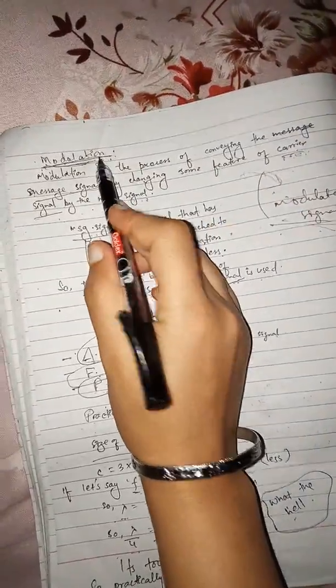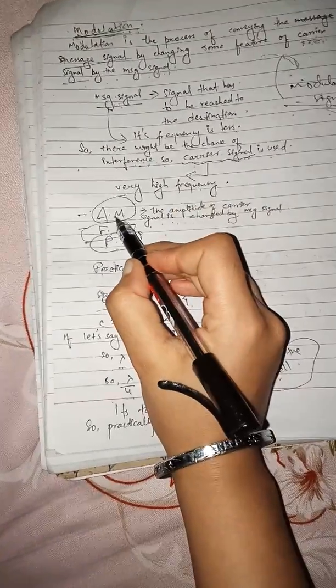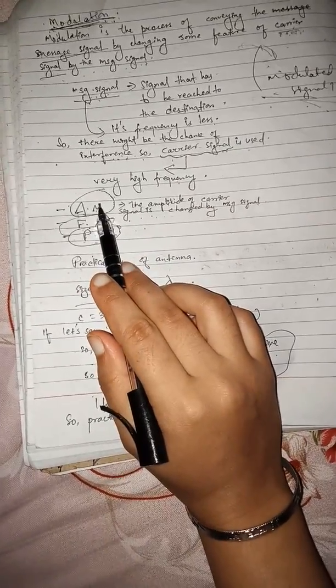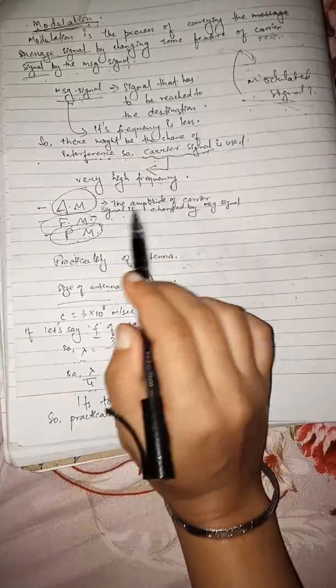In the last class we looked at what modulation is, and we looked at the types of analog modulation, and today we will talk about amplitude modulation. In amplitude modulation, the amplitude of the carrier signal is changed by the message signal. So let's look at its figure.